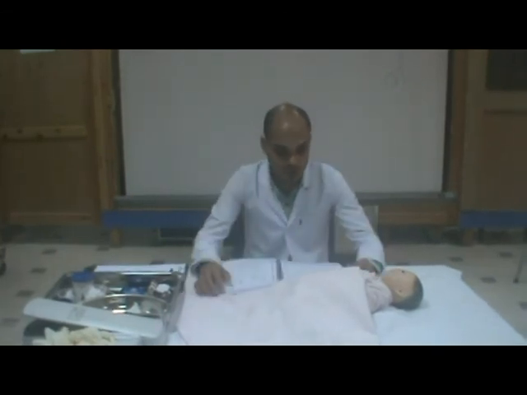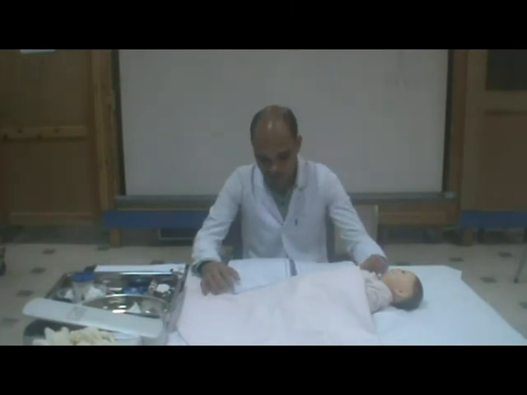Look at your procedure book for different arm circumference sizes and different cuff sizes according to different age groups. Look at your procedure book for a table of different formulas to determine the systolic and diastolic pressure according to the child's age. Look at your procedure book for sites of measuring blood pressure from upper and lower limbs.